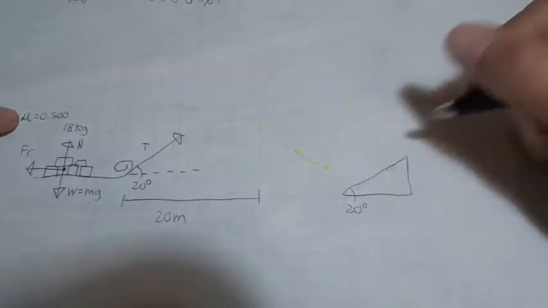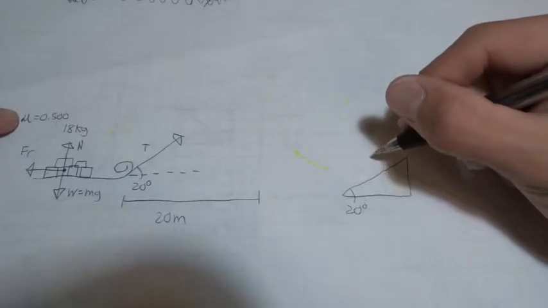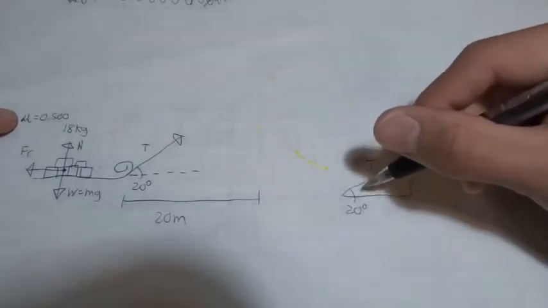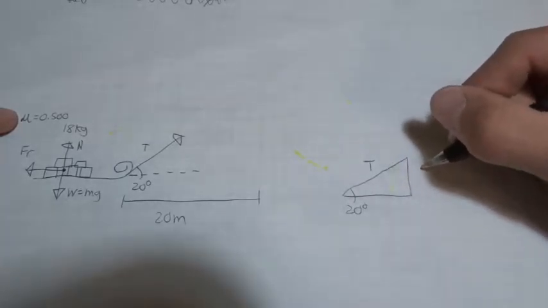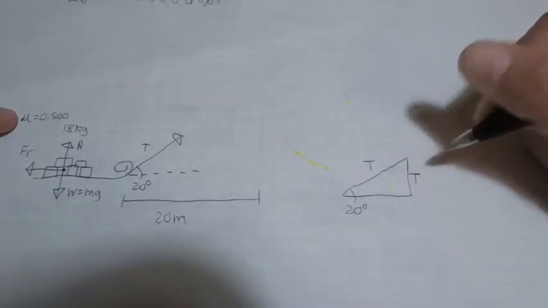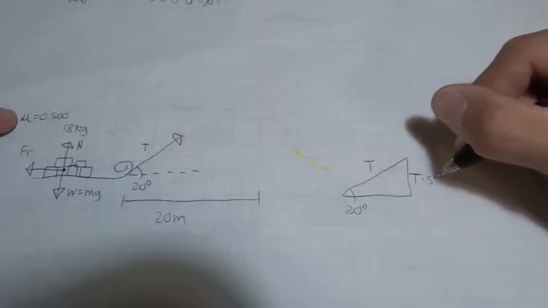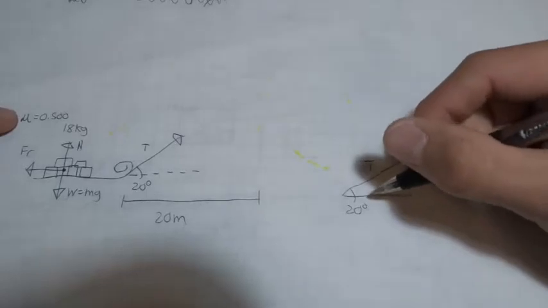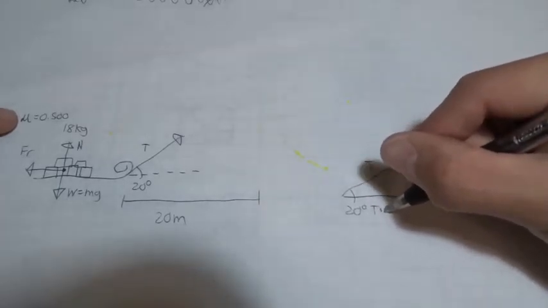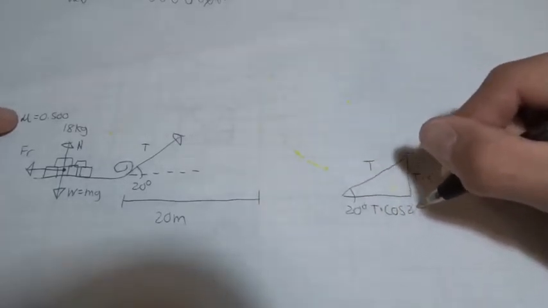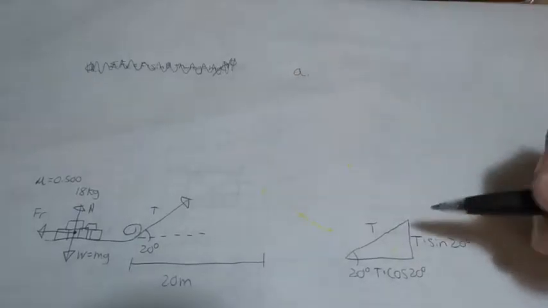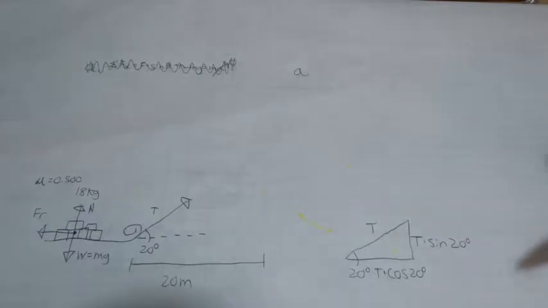Alright, so there's the triangle, 20 degrees, and then of course, this is our tension up here. Now the sine of this is going to be over here. So that's going to be T times the sine of 20 degrees. And then down here is going to be T times the cosine of 20 degrees. Alright, so letter A is going to be solving for that tension right there. To do that, we need to sum up our forces.